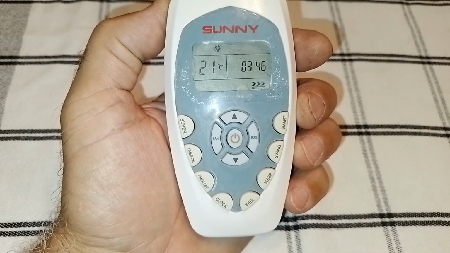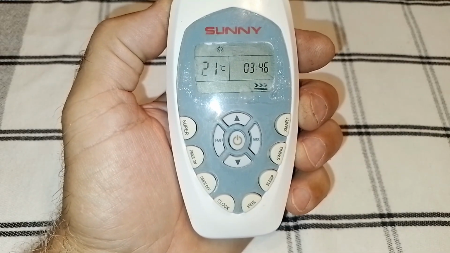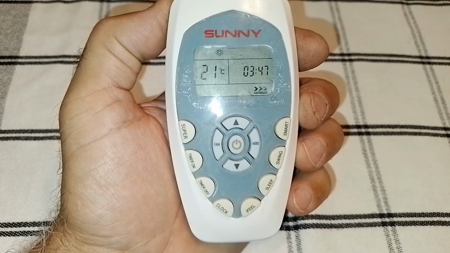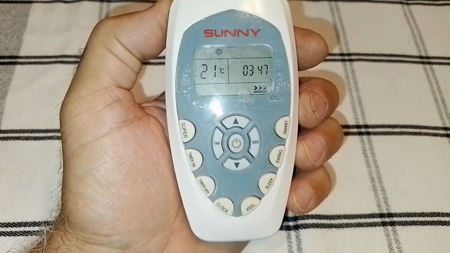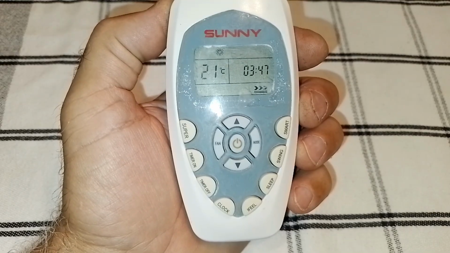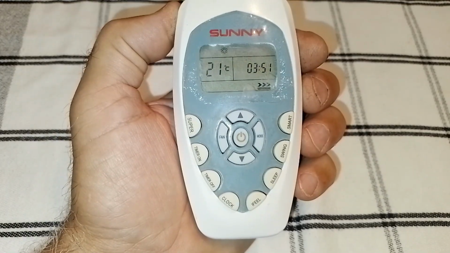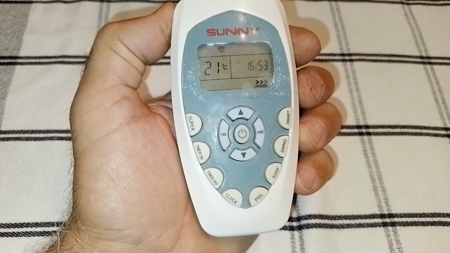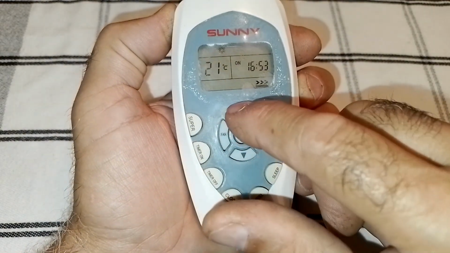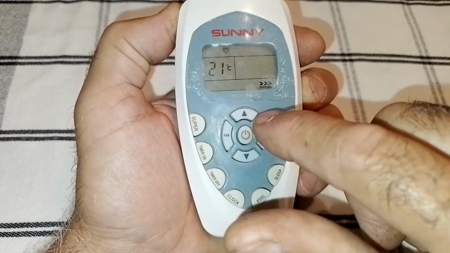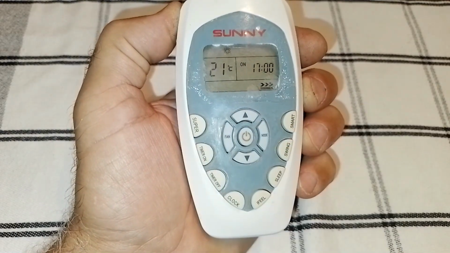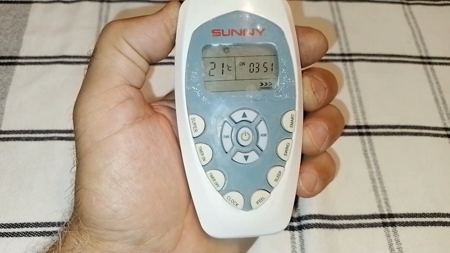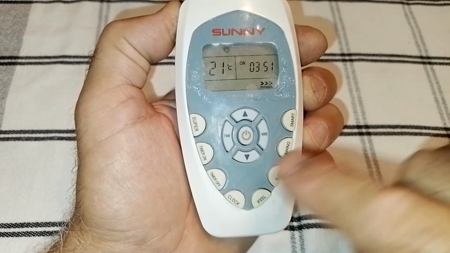Now we will provide information about the timer mode. Let's say we leave work at 18 and we want our air conditioner to turn on at 17 and cool our house until we return home. In this case, we press the timer on button, set it to 17 and press the same button to confirm. The word on appears on the screen. To exit the timer on mode, press the same button again.